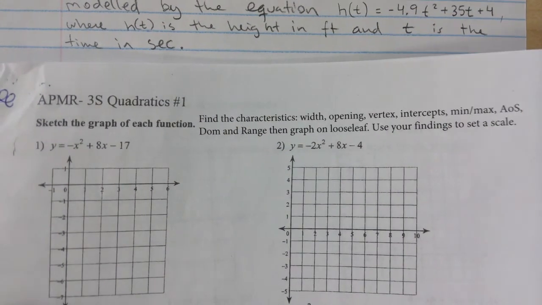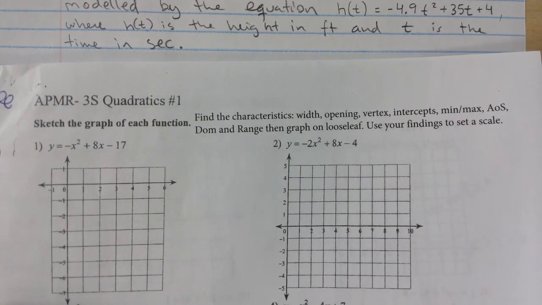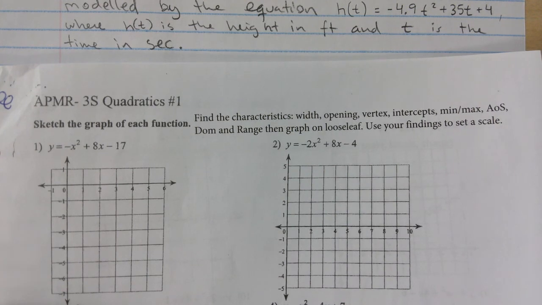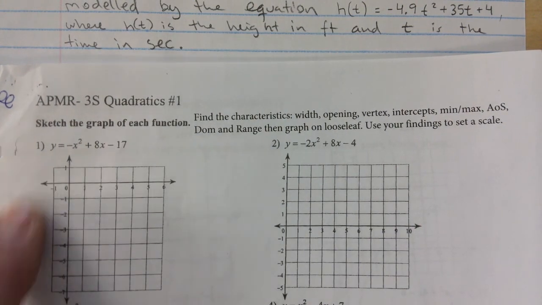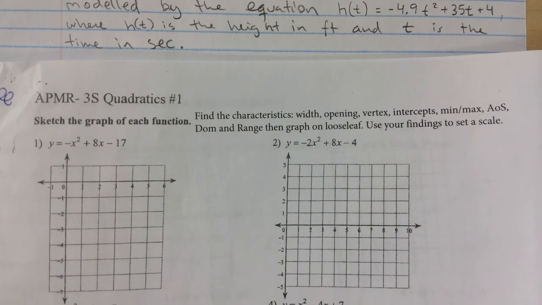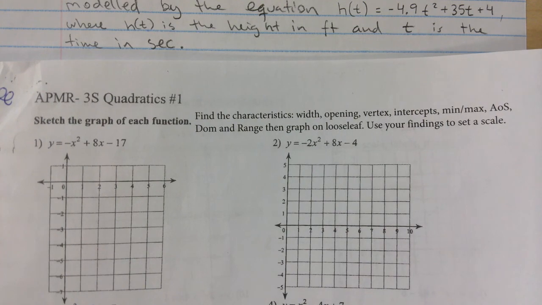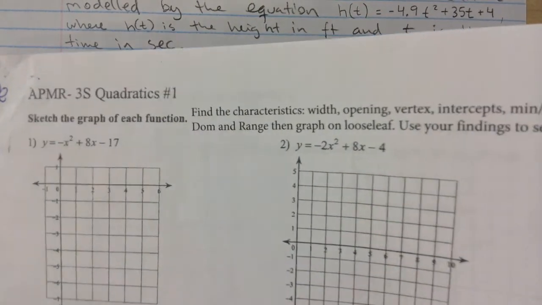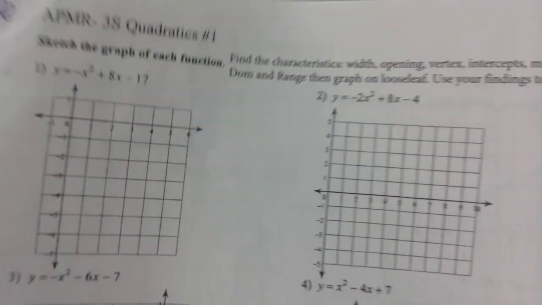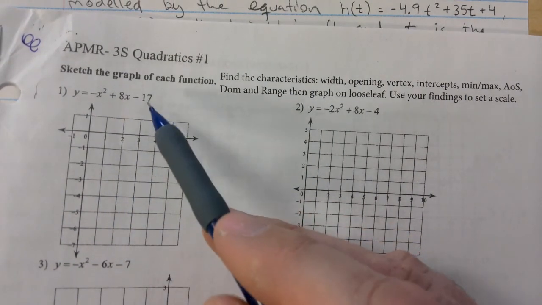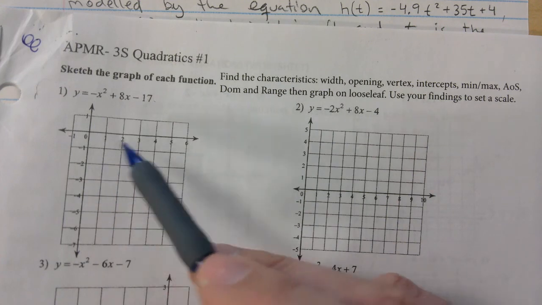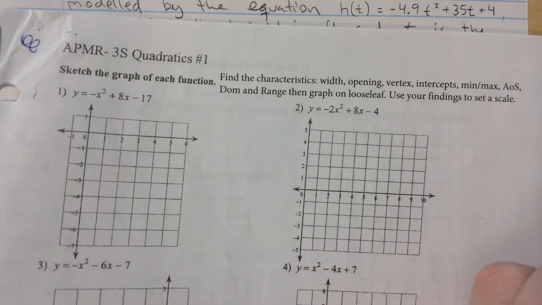There's this worksheet at the very beginning of your booklet, and I would like you to only do the odd ones. Odd means 1, 3, 5, the odd questions. It's basically just graphing it here, and you find the intercepts, and then try to graph it as best as you can just by using the intercepts.